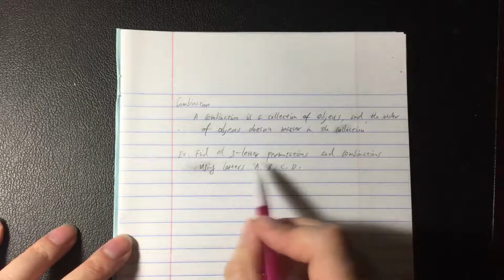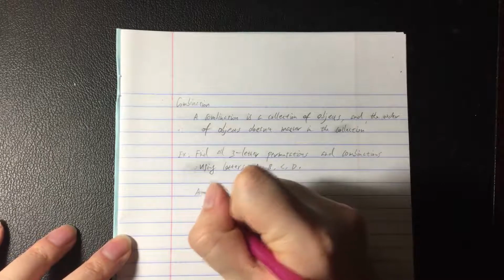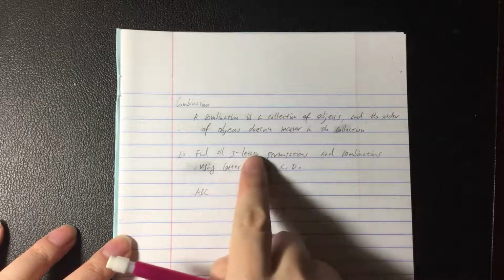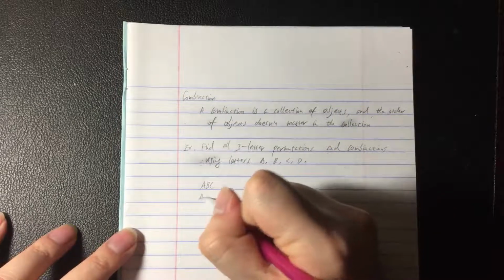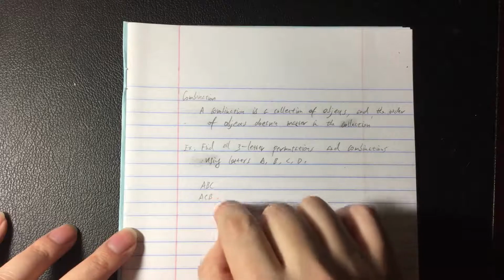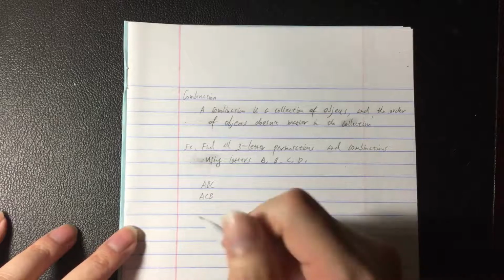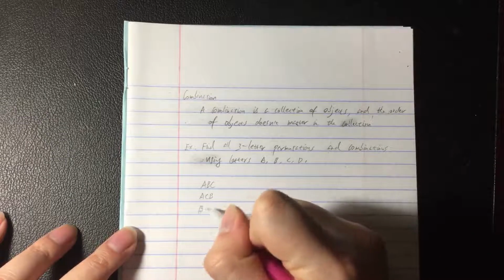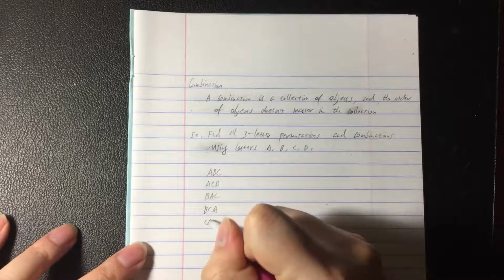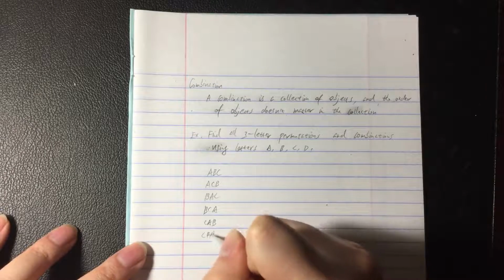So let's find all possible three-letter permutations first. For permutation, order matters. So ABC is not the same as BCA. ABC, that's one possible three-letter permutation. ACB, that's another one. They are different. Next permutations could be BAC, BCA, CAB, CBA.